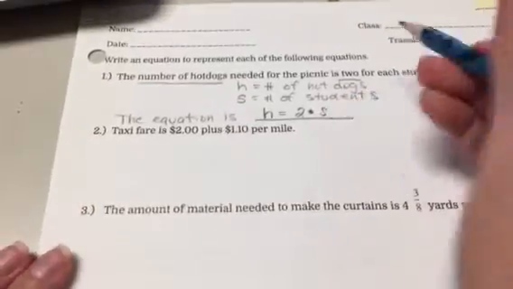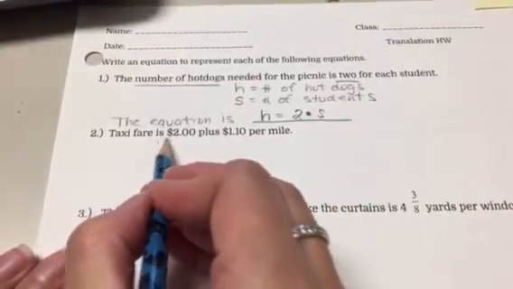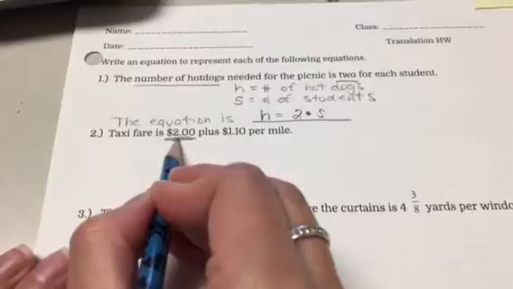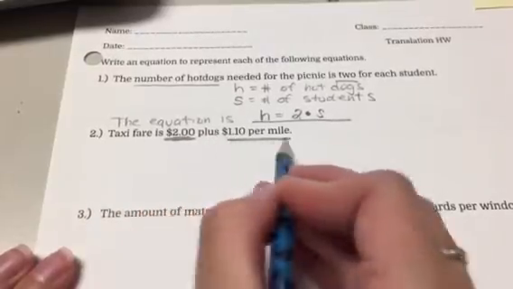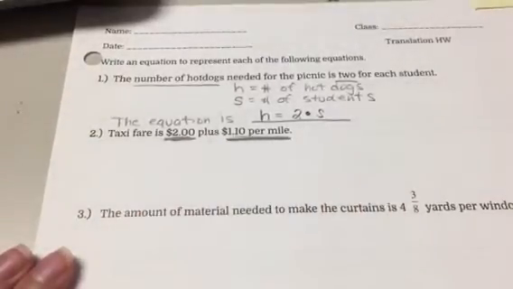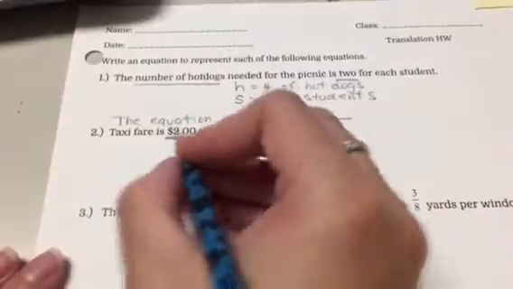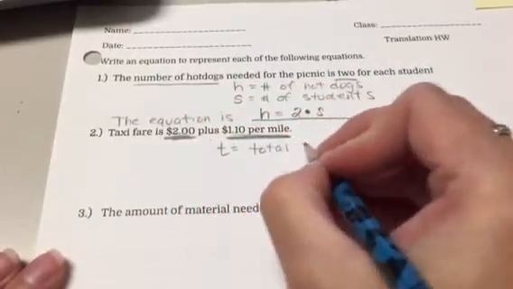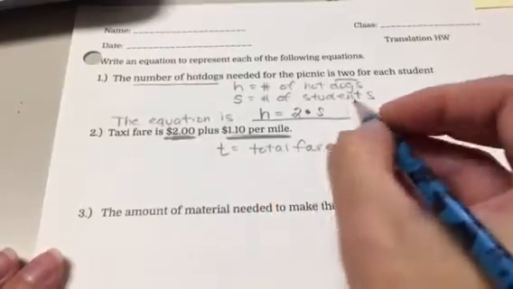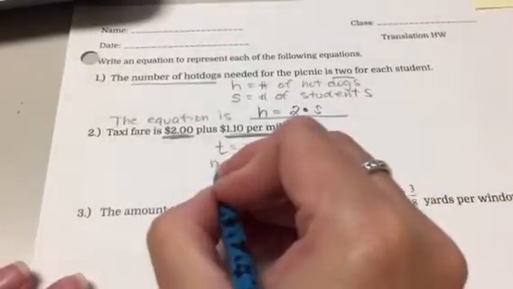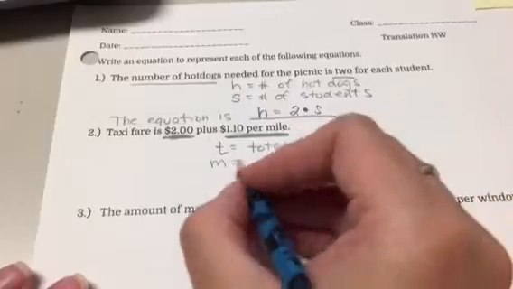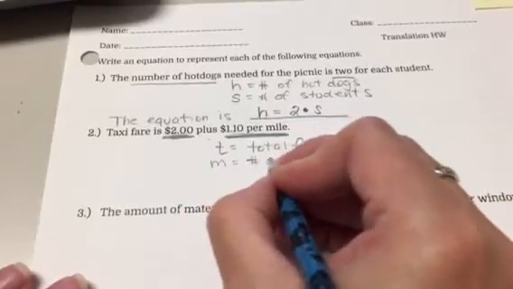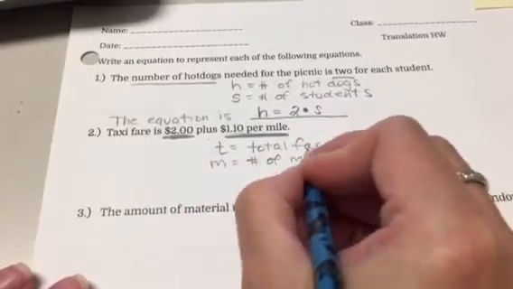Take a look at number 2. A taxi fare is $2 just to get in, plus it's $1.10 for every mile that you go. So we're going to have to use a T to figure out the total taxi fare. And since we don't know the number of miles that we're going, we're going to use an M to represent the number of miles.